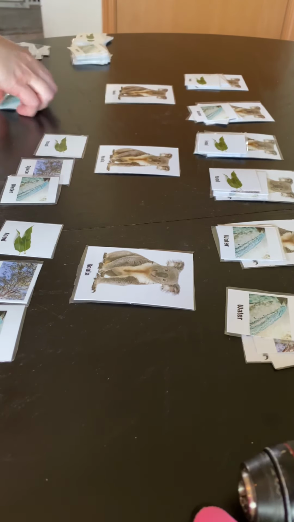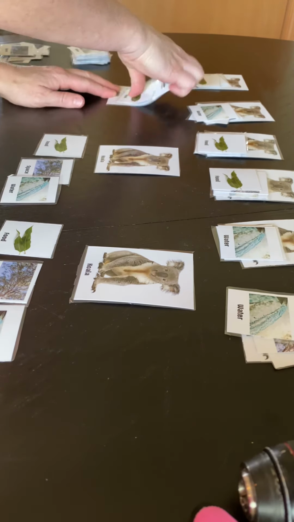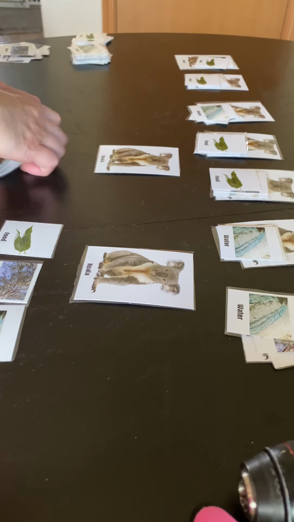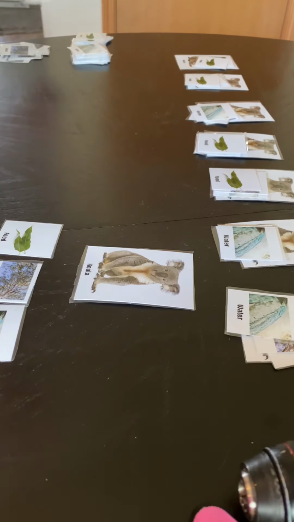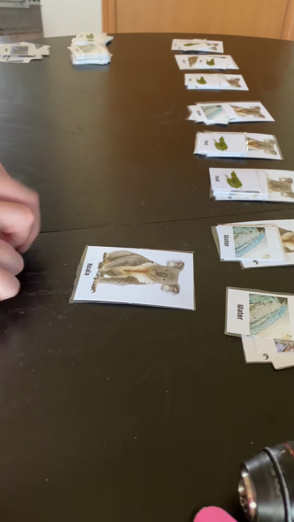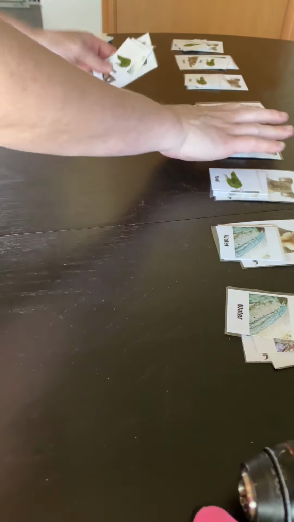So we're going to move these up here just for the sake of space and being able to show this to you. This is a pretty fun activity when you're in the classroom.